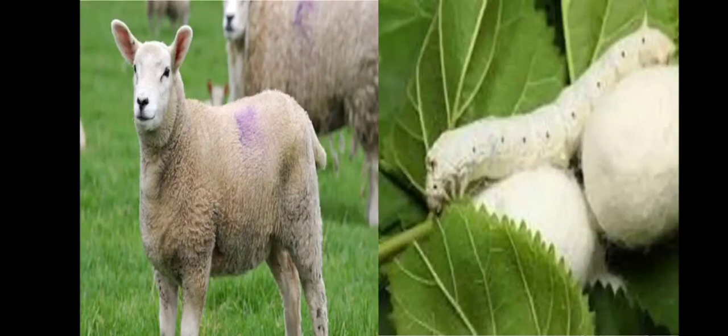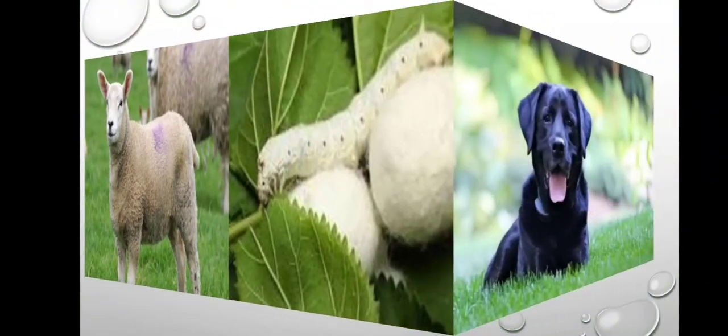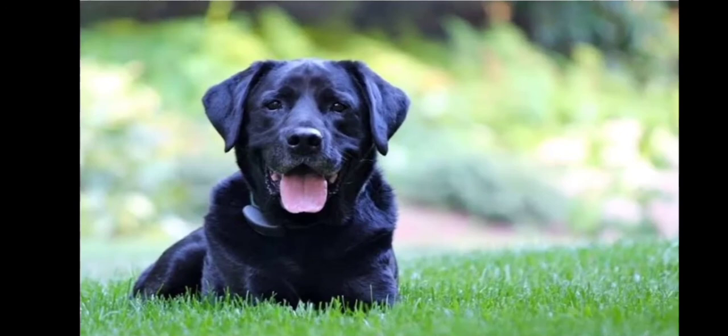Wool is obtained from fur of animals like sheep, goat, etc. And silk is obtained from silkworms. We keep dogs to guard our house. So, different animals help us in different ways.